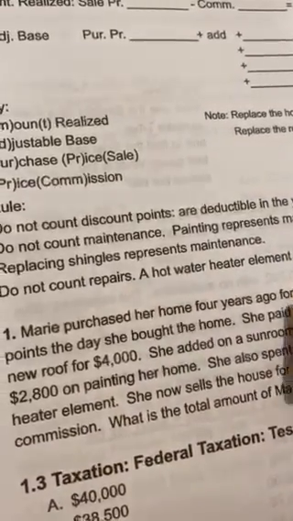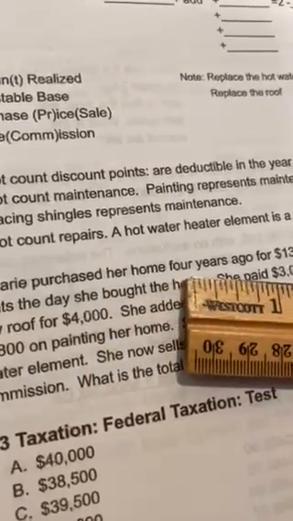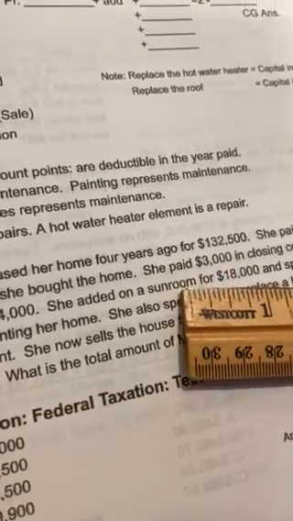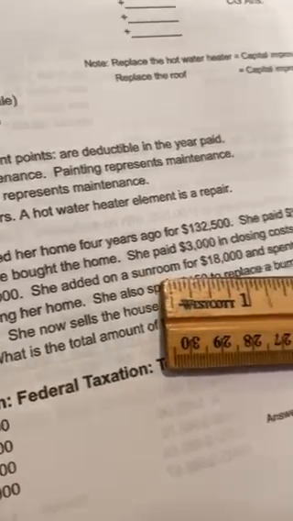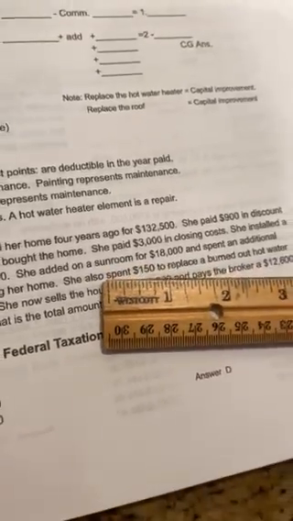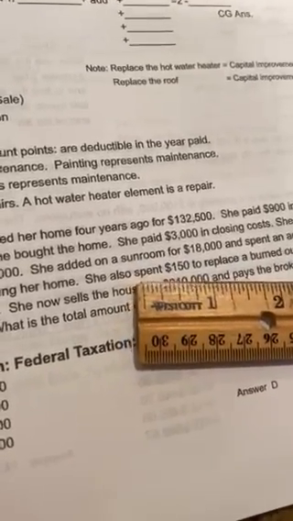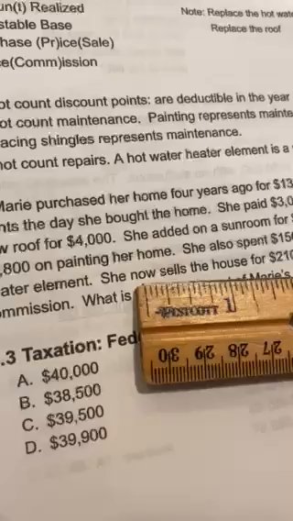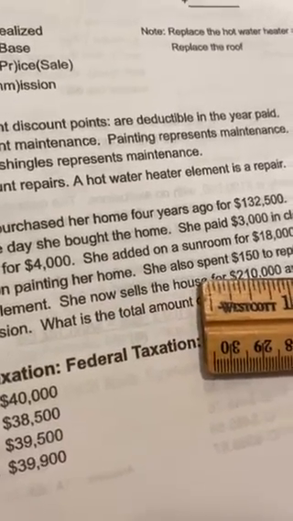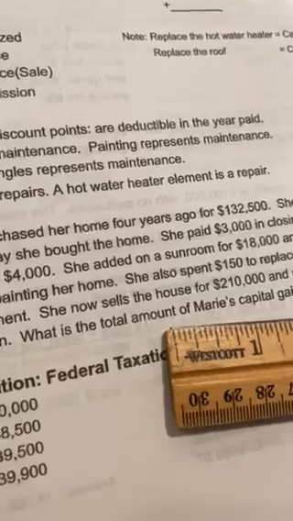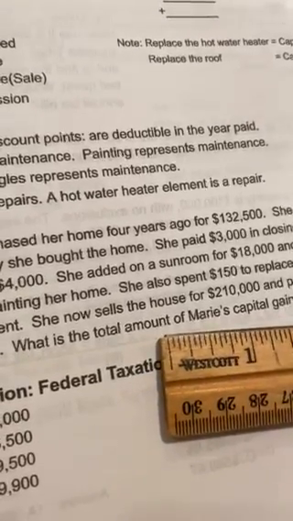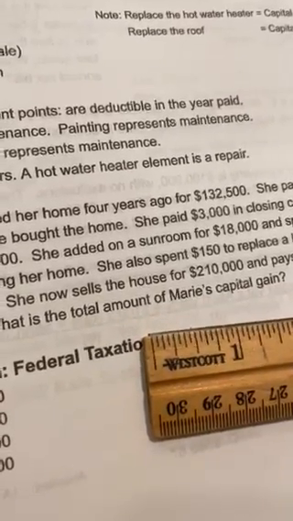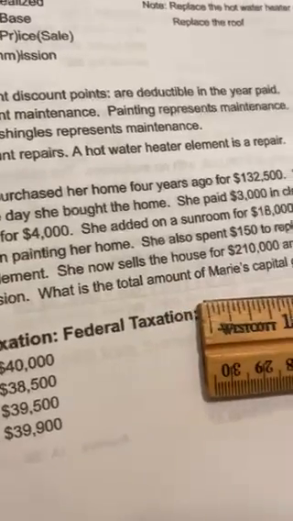Now let's do a problem. Marie purchased a home 4 years ago for $132,500. She paid $900 in discount points the day she bought the home. She paid $3,000 in closing costs. She installed a new roof for $4,000. She added on a sunroom for $18,000 and spent an additional $2,000 on painting her home. She also spent $150 to replace a burnt-out hot water heater element. She now sells her house for $210,000 and pays the broker a $12,600 commission. What is the total amount of Marie's capital gain?